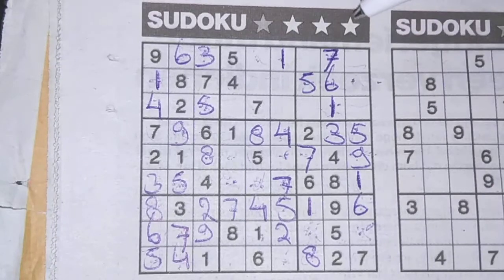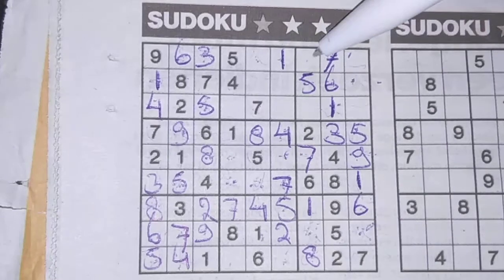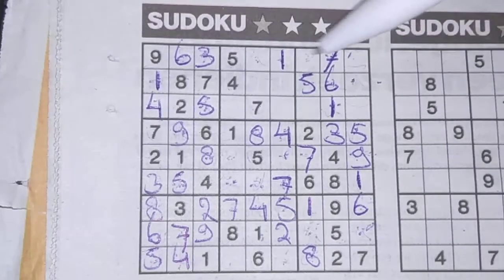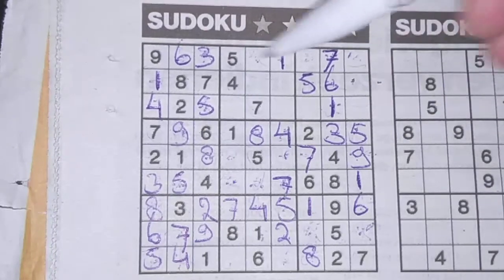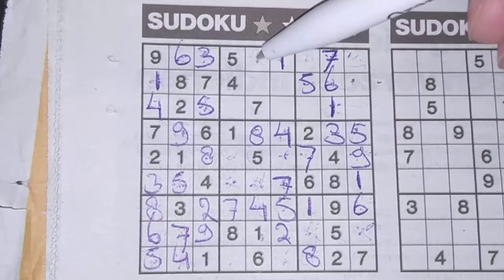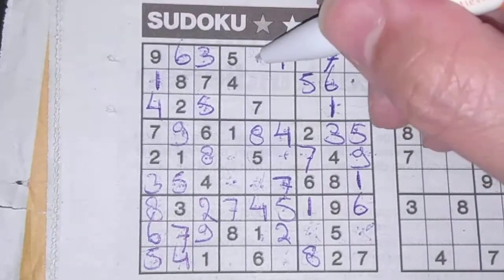Then how about these 3 numbers? The missing numbers are the 8, the 4, and the 2. And look, we have an 8 and a 4 here. So this box cannot be 8 and a 4. 1 digit left for this box should be the 2.